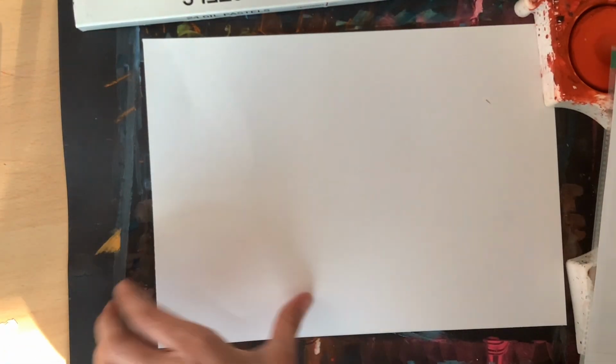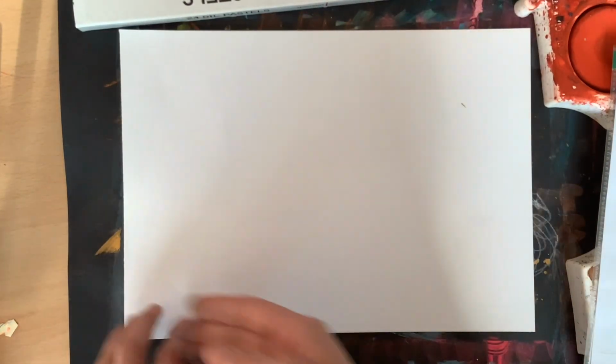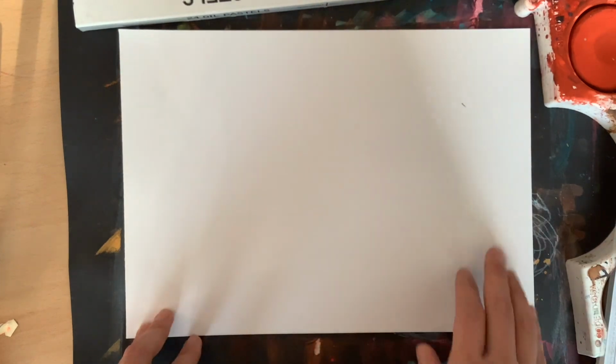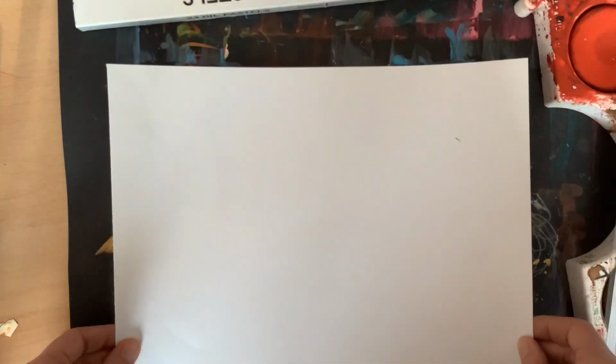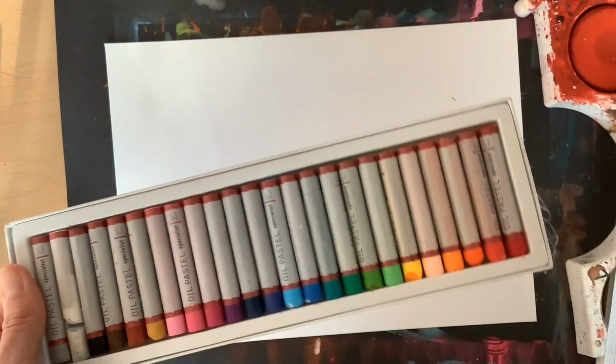So today I'm going to give you a piece of paper. We're going to put it landscape style. That means going side to side, not that way, but side to side. And then we're going to be using oil pastels. Any still life that you draw is going to have a table.